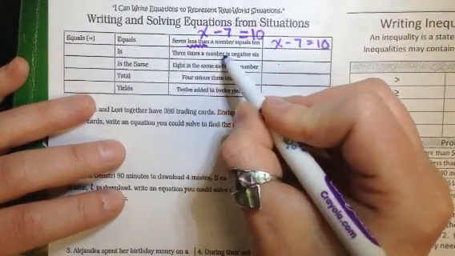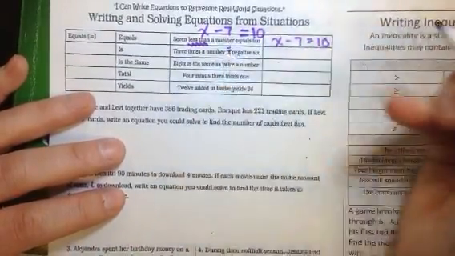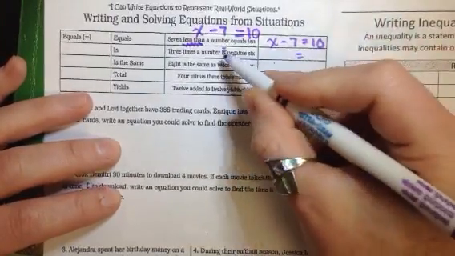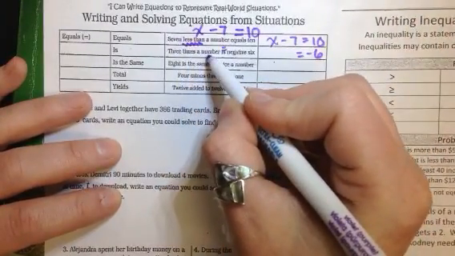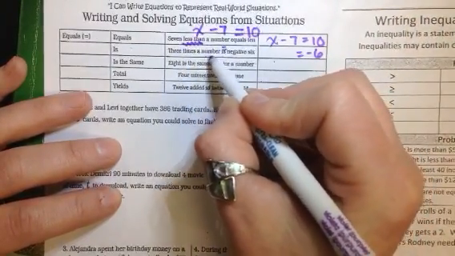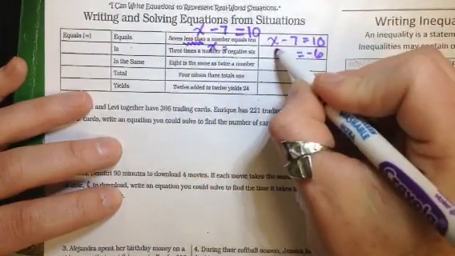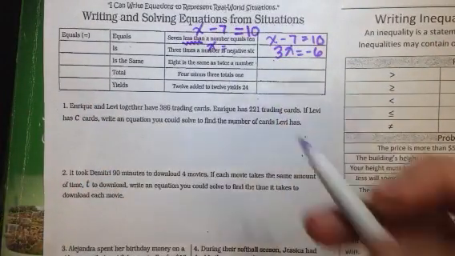3 times a number is negative 6. In this situation where they say is where the equal sign will be. So I'm going to go ahead in the answer box and put equals negative 6. 3 times a number, again, since they don't tell me what it is, I use that variable to stand for what I don't know. So 3 times a number is 3x.